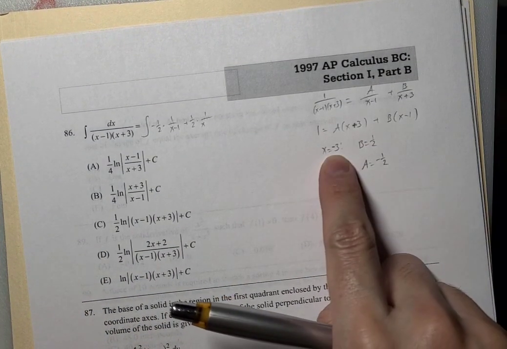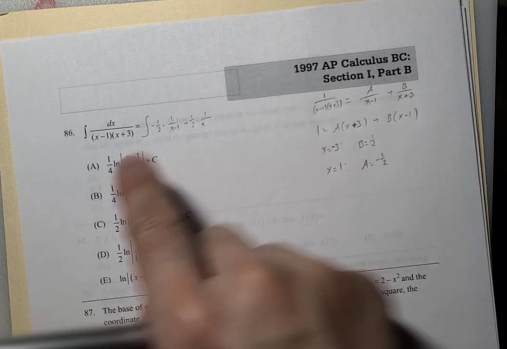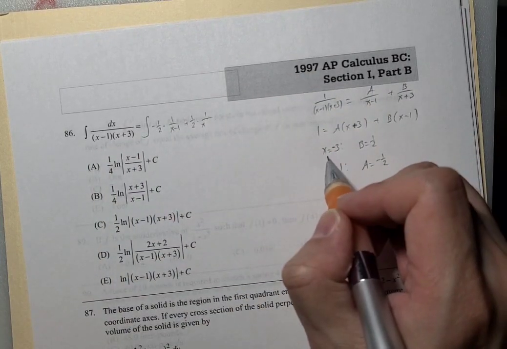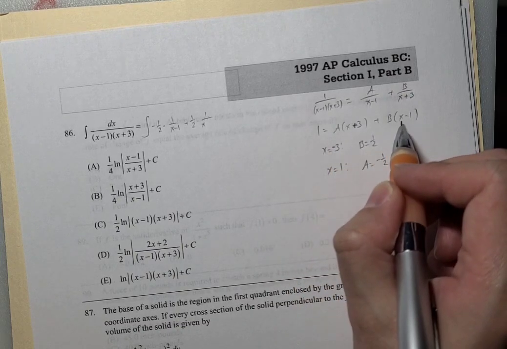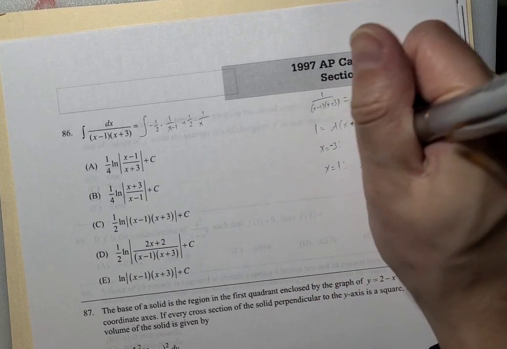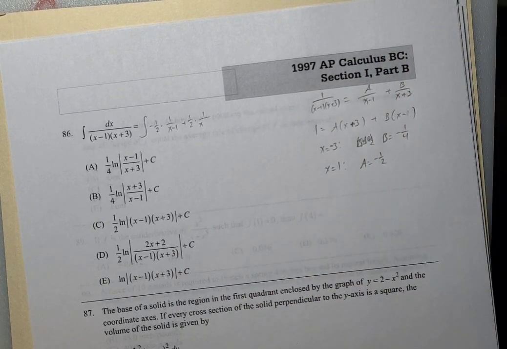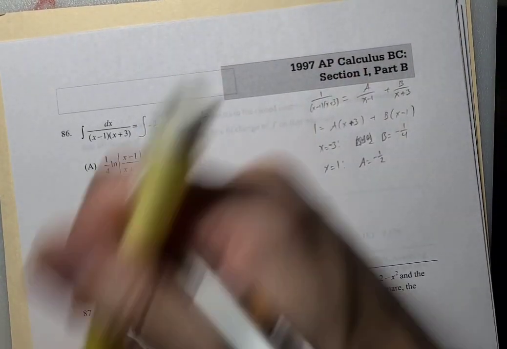The a should be right. The b, let me double check. The b would not be correct though, because when we plug in x is negative 3, we get negative 4b is 1, so b is negative 1/4. Sorry about that.